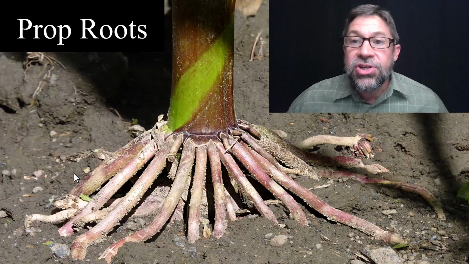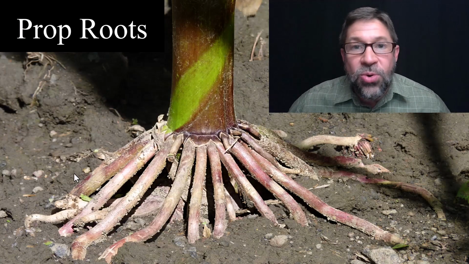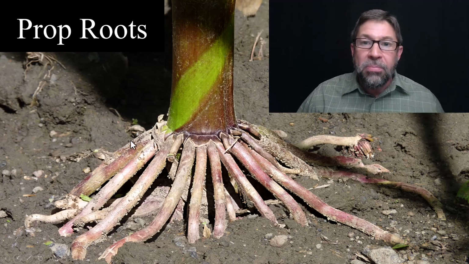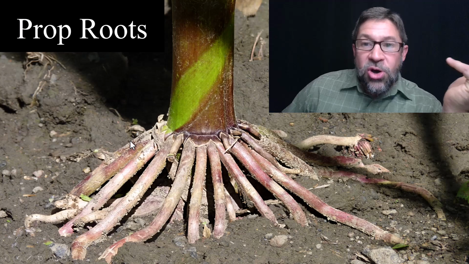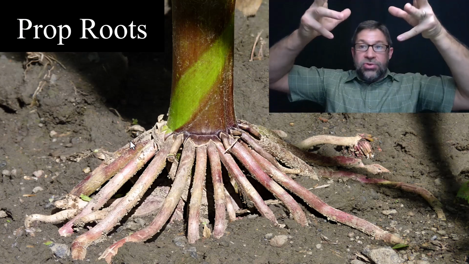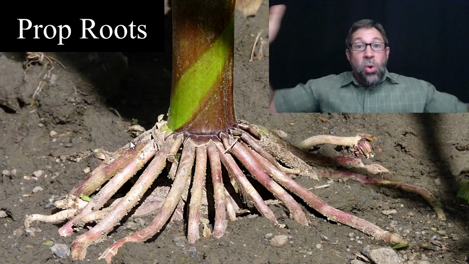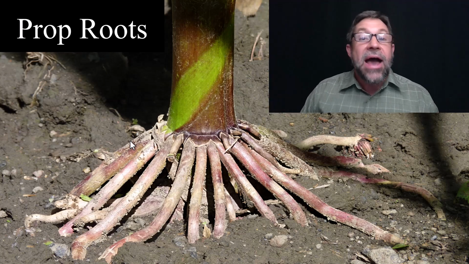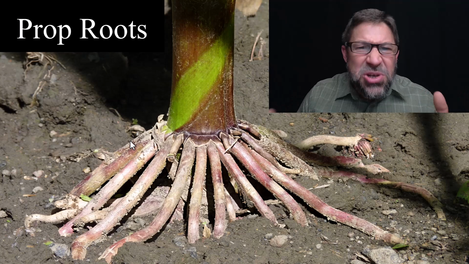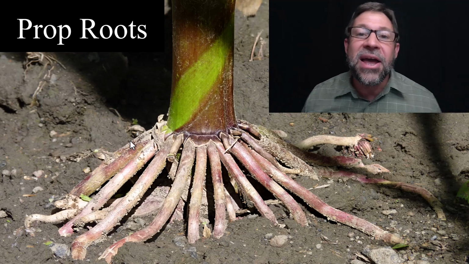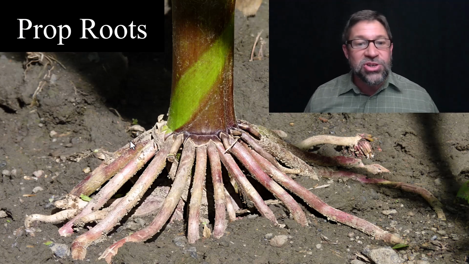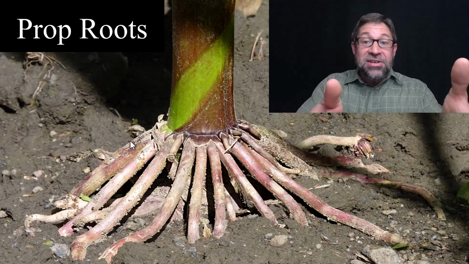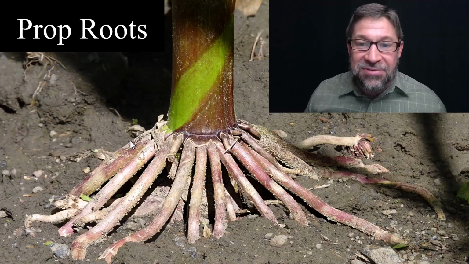The adventitious roots of maize, or what you probably call corn, are called prop roots. They're named so because they support tall, top-heavy plants. So all roots of mature maize plants are adventitious. That's just a term we use to describe a plant organ that grows in an unusual location, such as roots arising from stems or leaves.